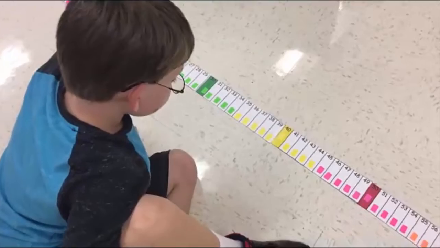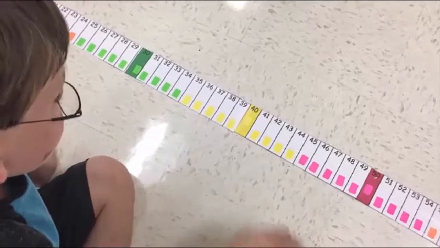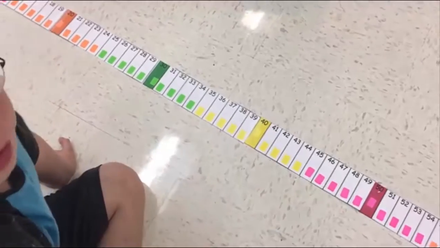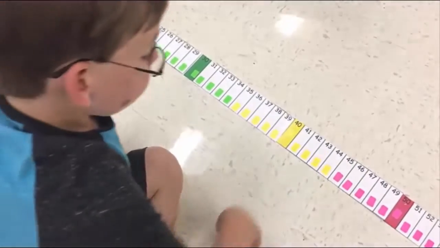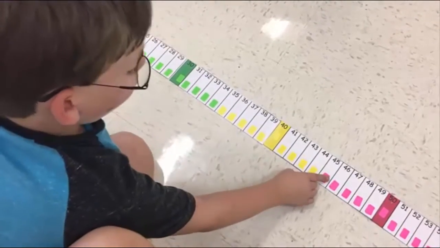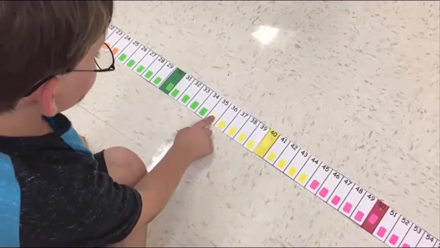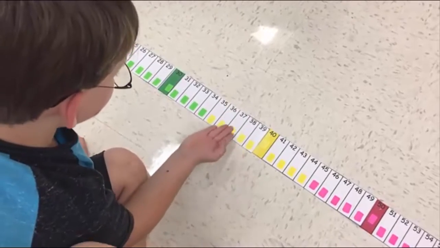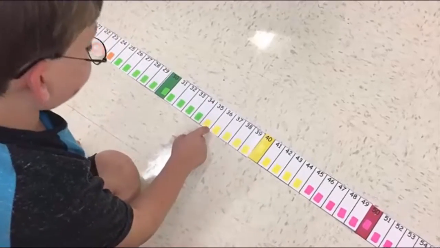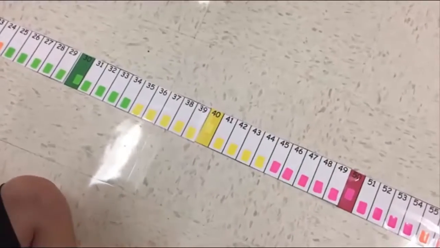I am a number that rounds to 40. What could I be? You could be 35, 36, 37, 38, 39, or 44, 43, 42, or 41. How do you know? Because 44, 43, 42, and 41 are all below the midpoint of 45, so they round down. 35 itself is a midpoint. 36, 37, 38, and 39, they're above the midpoint, and 35 is the midpoint, so it rounds up. So the closest 10 is 40.